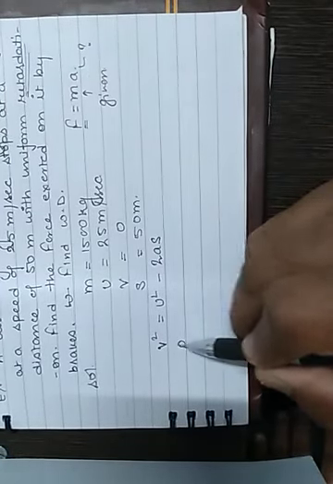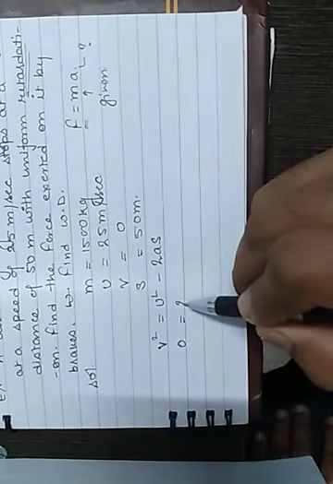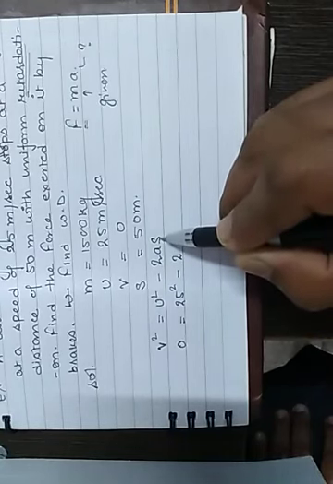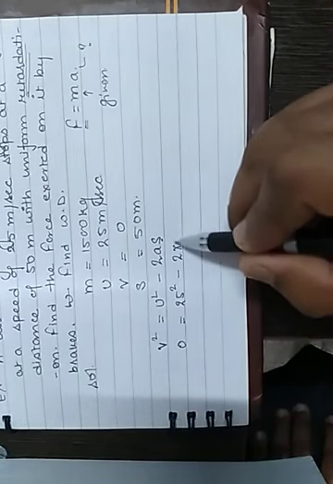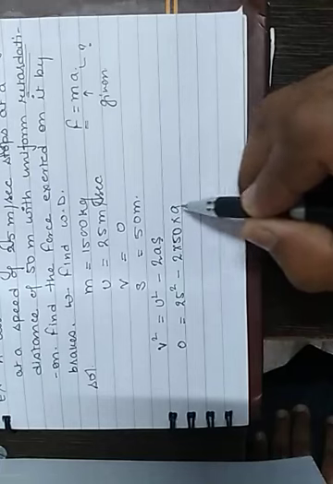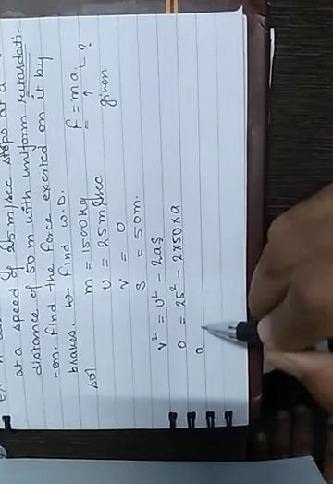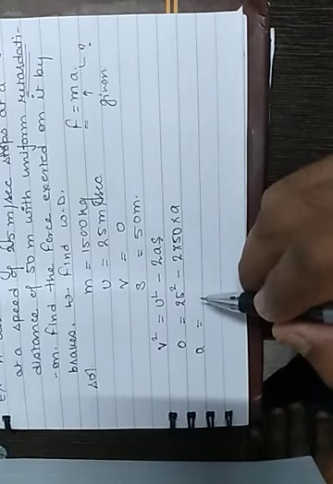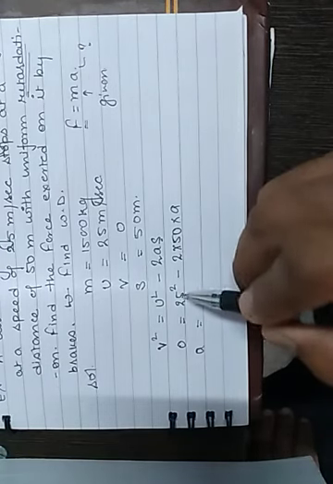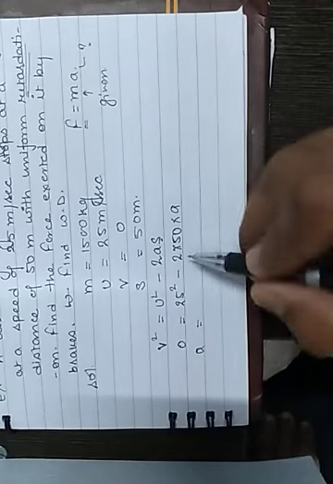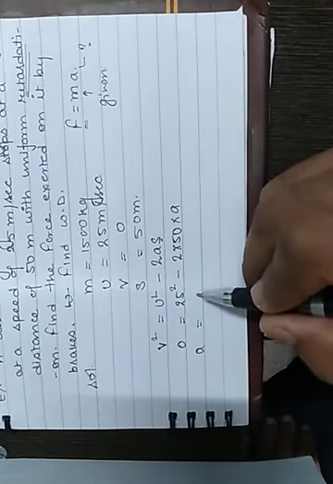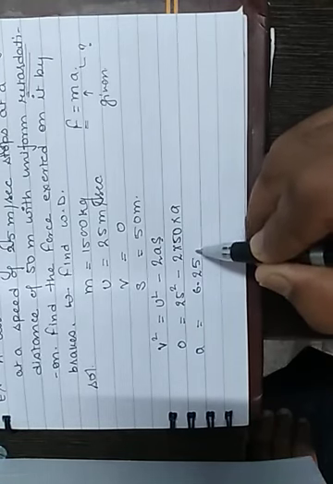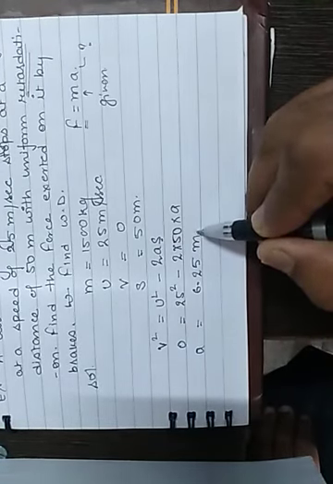Now v is 0, u is 25, so 25 squared, 2, s is 50, so 2 into 50 into a. So the value of acceleration is 625 upon 100, so 6.25 meter per second square.